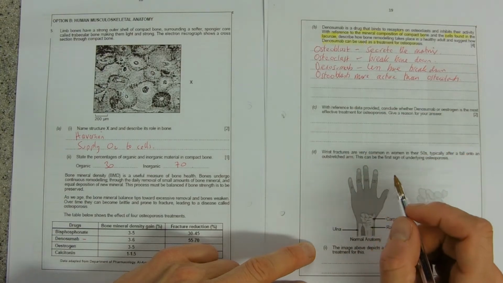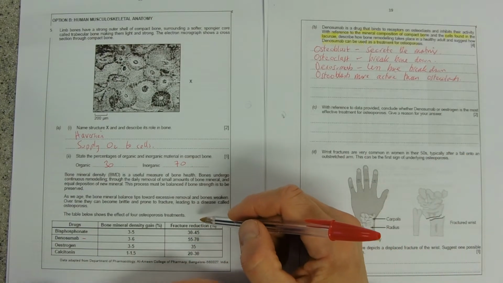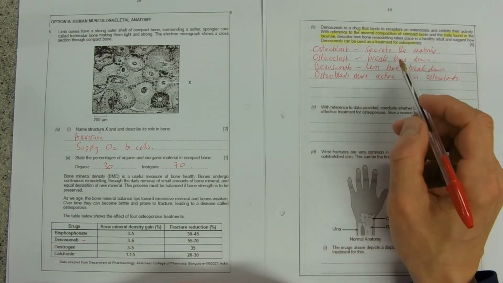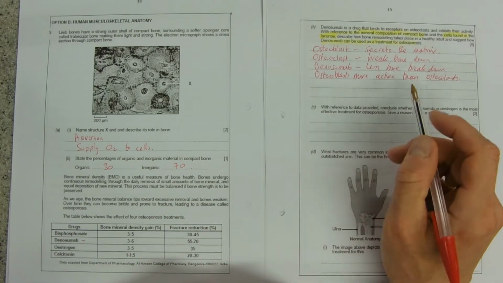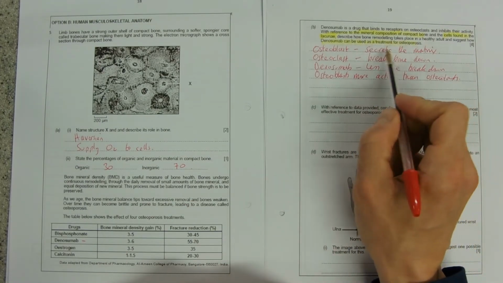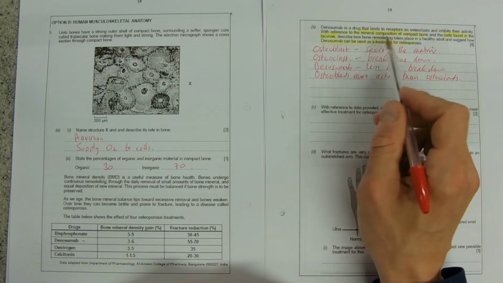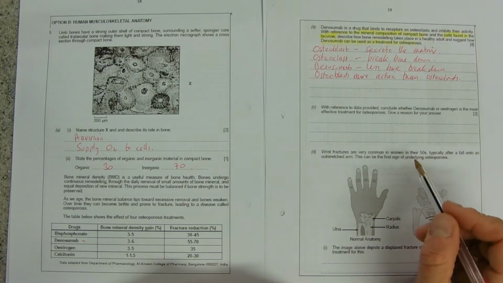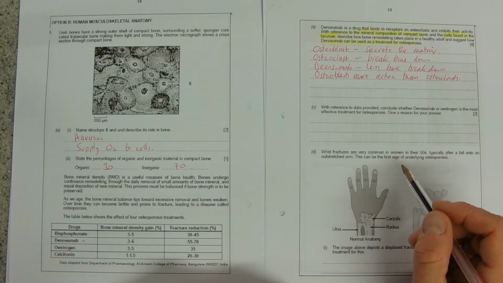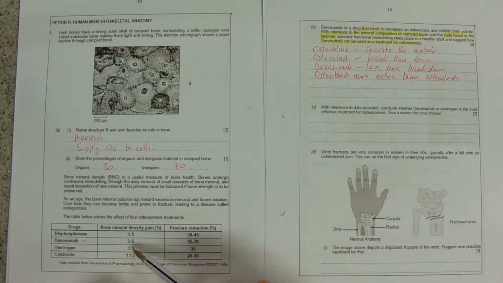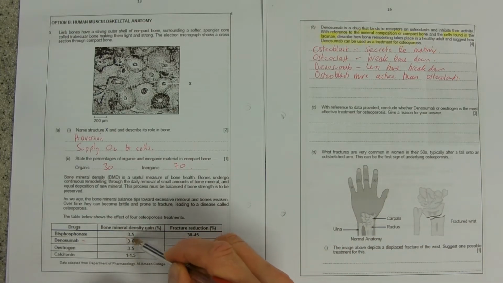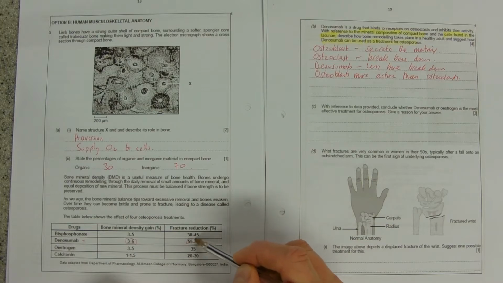And we could give some data here, suggest why it's used for treatment. This last mark is on the mark scheme, but it's not really asked for in the question, but it's a mark, and it's really saying that bone mineral density increases or fractures are reduced.